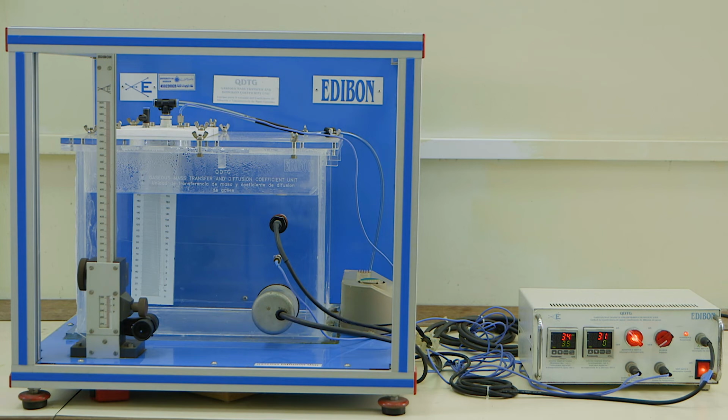Overall, the objectives of these experiments are determination of binary diffusivities of volatile organic in stagnant gas. Our organic solvent is acetone here. Then the second one, comparison between the experimental and predicted values using Lennard-Jones and Fuller correlations. So, you have to compare your experimental data with the theoretical correlations.